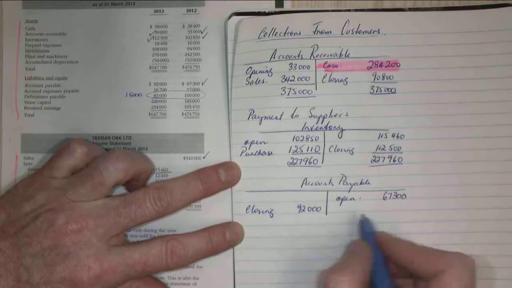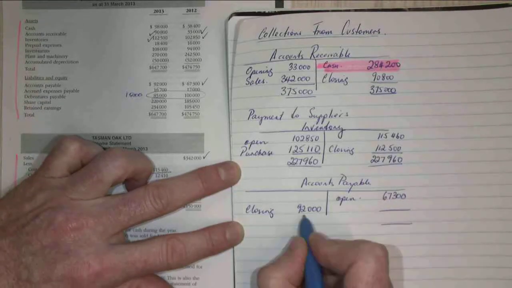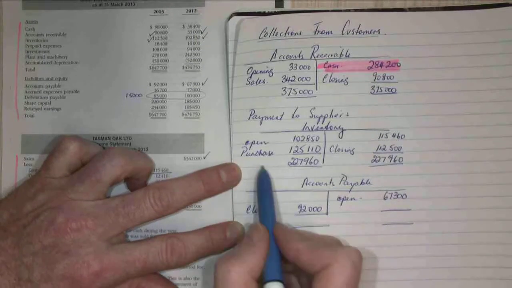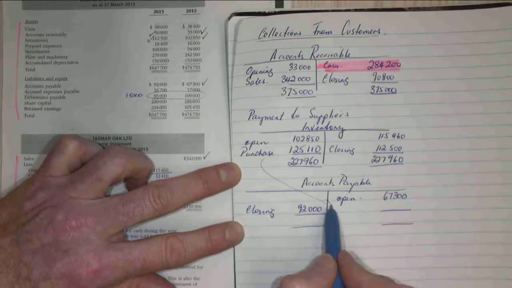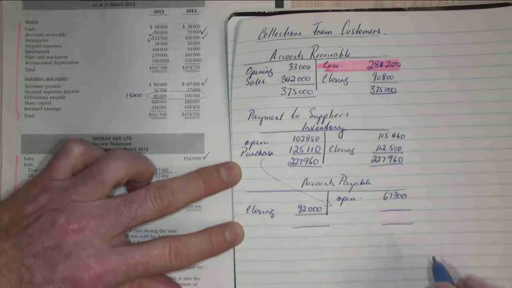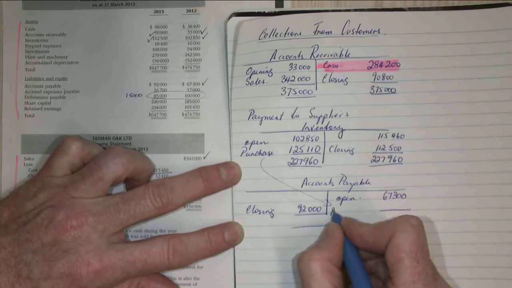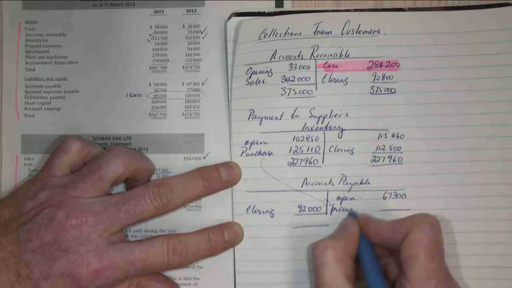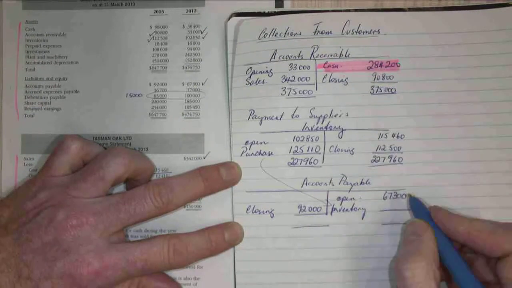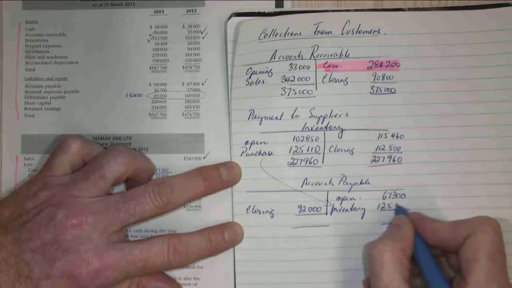What else goes through my accounts payable is my purchases, so that comes down to here. So purchases of inventory of 125,110.